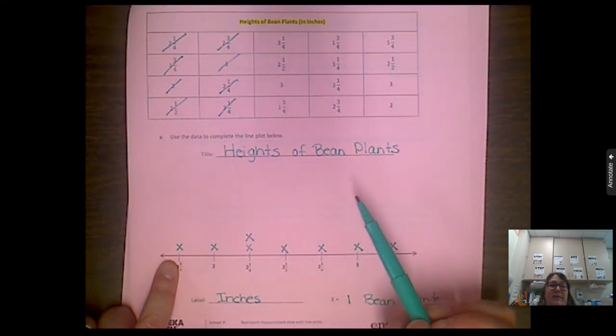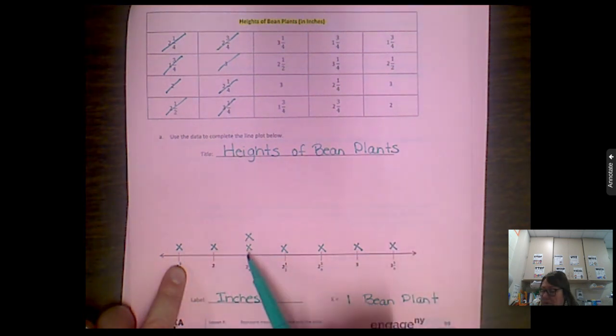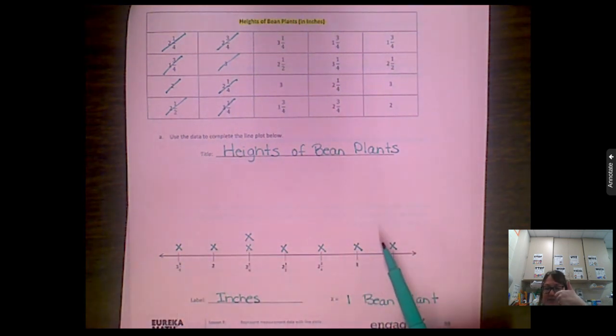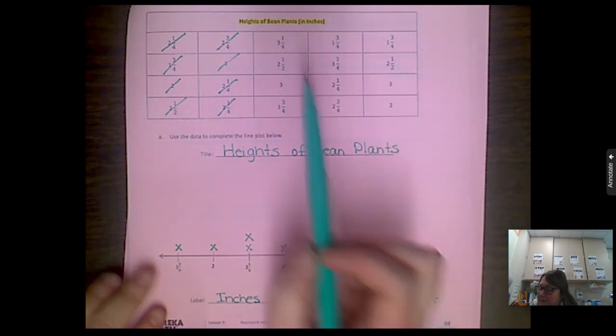So let me just double check and make sure that I have 8 X's on my line plot. 1, 2, 3, 4, 5, 6, 7, 8. Good. You check yours too and make sure that you have 8 so far. And then if you want to pause your video, you can finish these up on your own, or you can just work right along with me and listen to me in the background, okay?